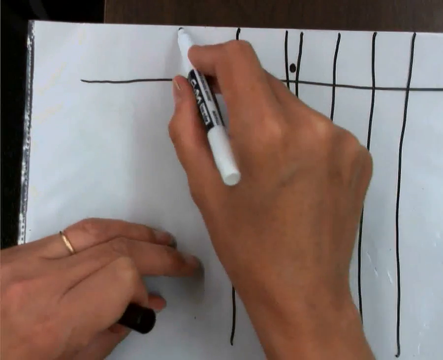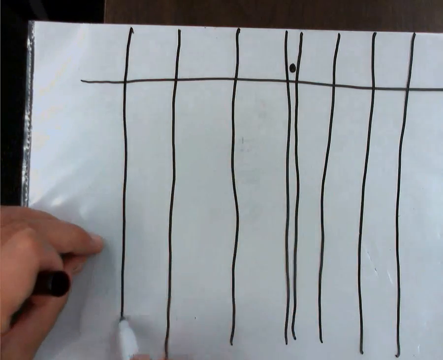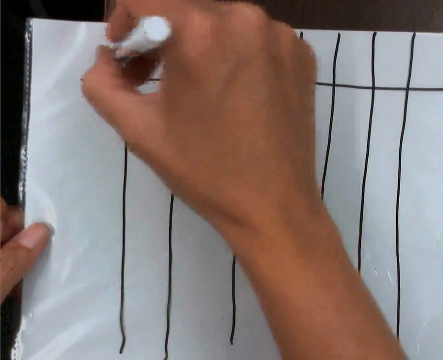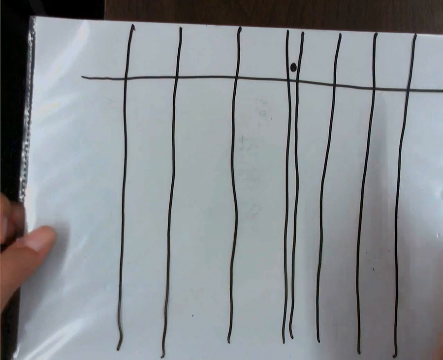It's just me and my pen. It's going to be kind of wavy. So thinking about place value, we know that if this is a decimal, everything over here is whole numbers. We also know that everything over here is parts of a whole.